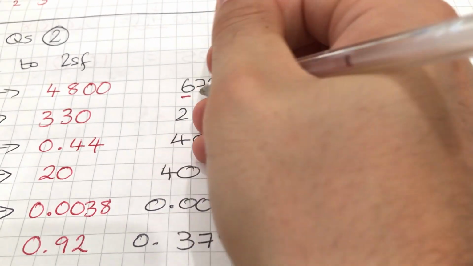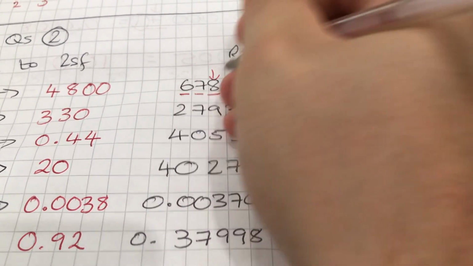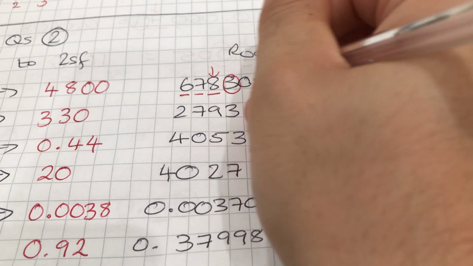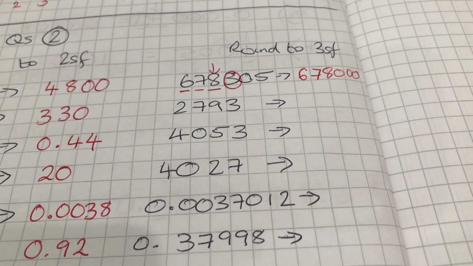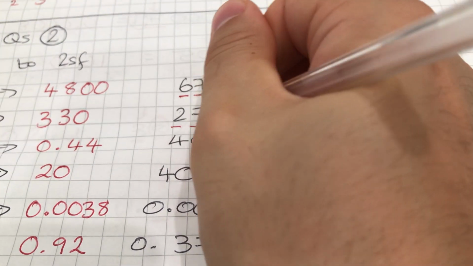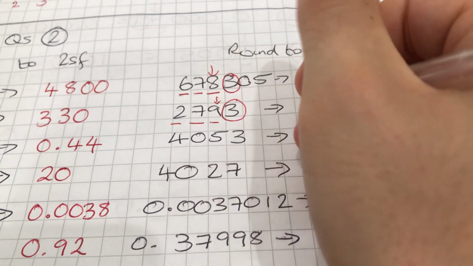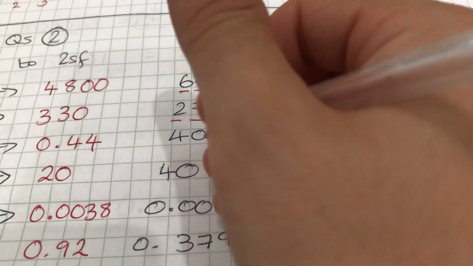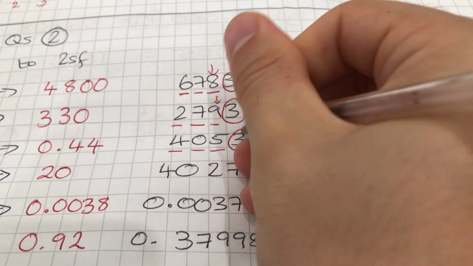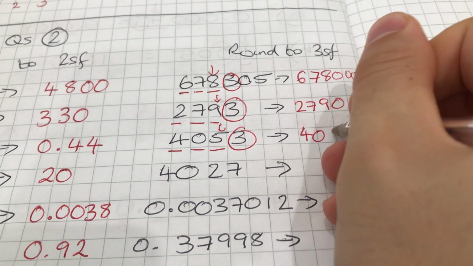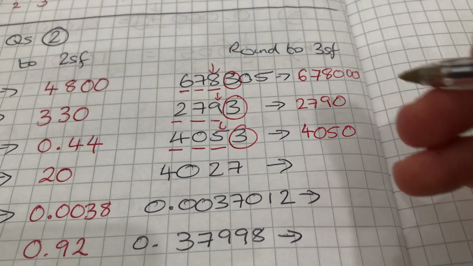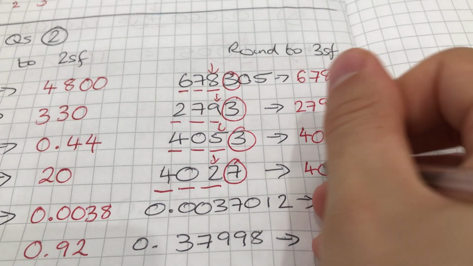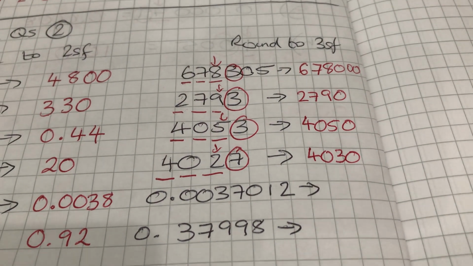Last batch. 3 sig fig. 1, 2, 3. There's the third sig fig. That's the decider. The one after it, always after it. 6, 7, 8, and then you've got 3 numbers there. So we just chuck in 3 zeros. 1, 2, 3. Decider. 2, 7, 9, 0. Because the 3 does nothing to it. 1, 2, 3. Decider. 3 doesn't do anything to it again, so 4050. 1, 2, 3, decider. The 7 does do something, so it makes that 2 go up to a 3.